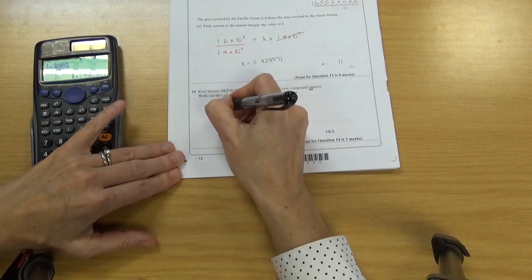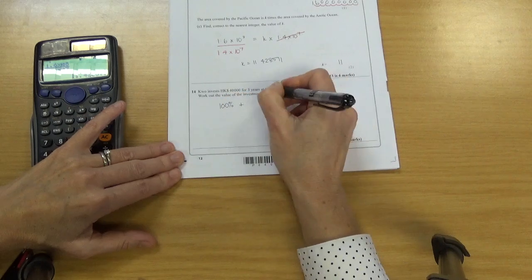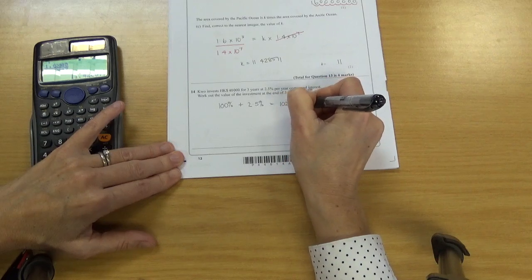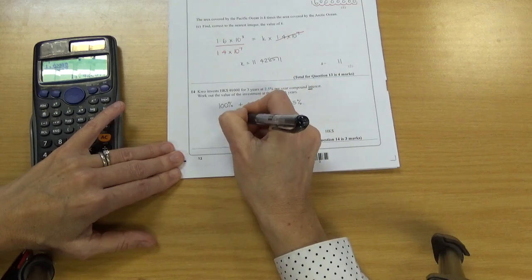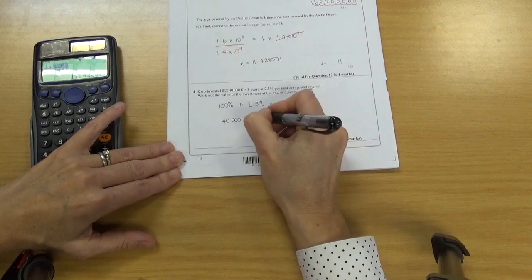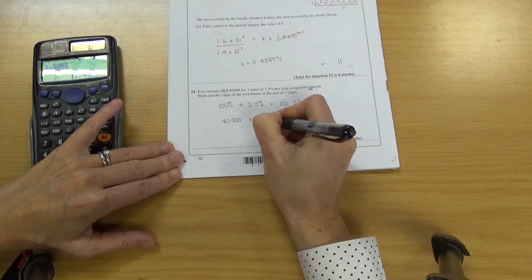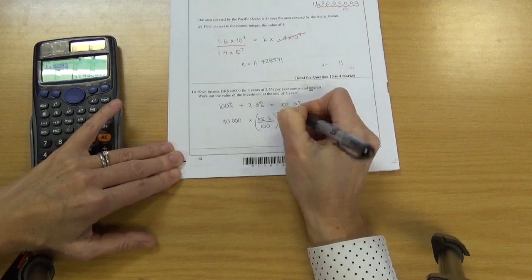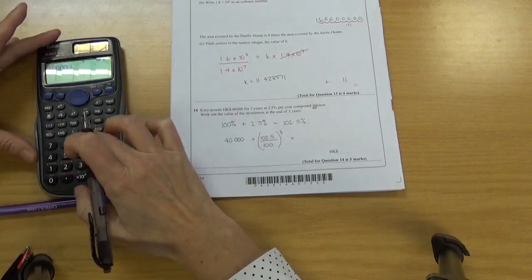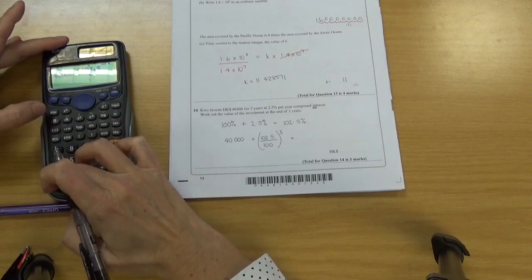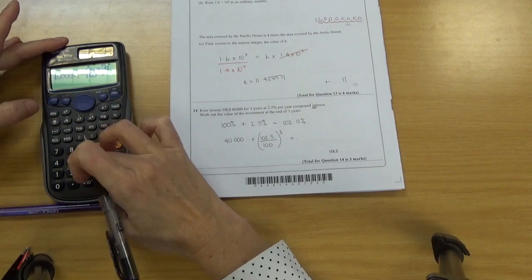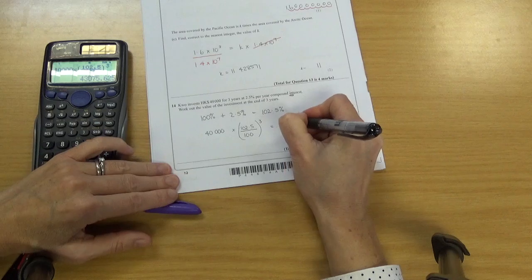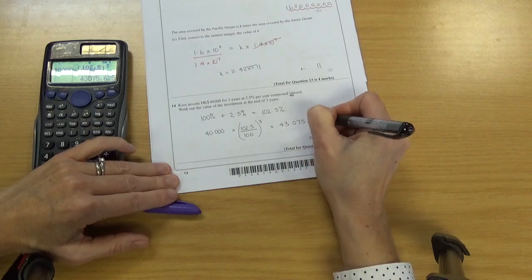Interest, anything beginning IN, is 100% plus my 2.5% here, which is 102.5%. We've got 40,000 Hong Kong dollars. The percent is 102.5%, means out of 100, and it's been for 3 years. $43,075.625.